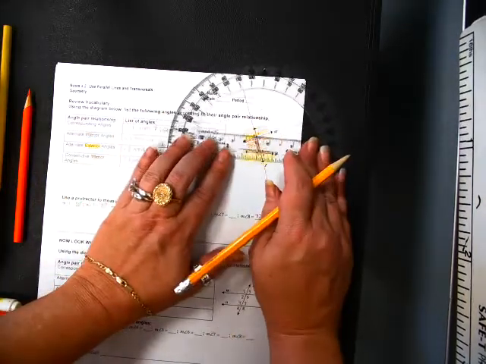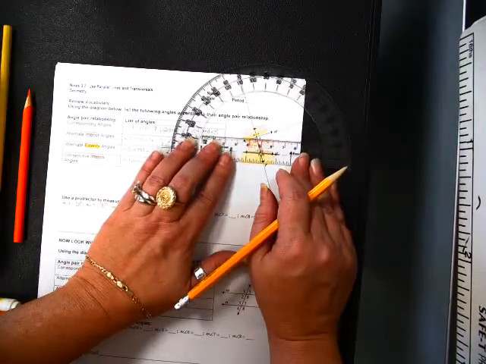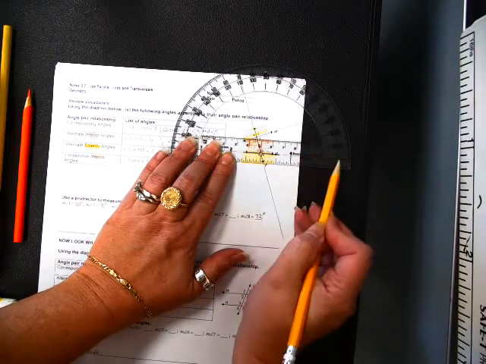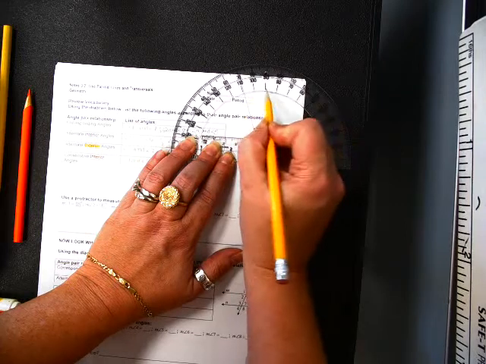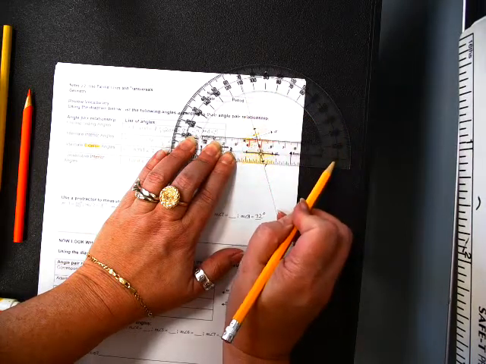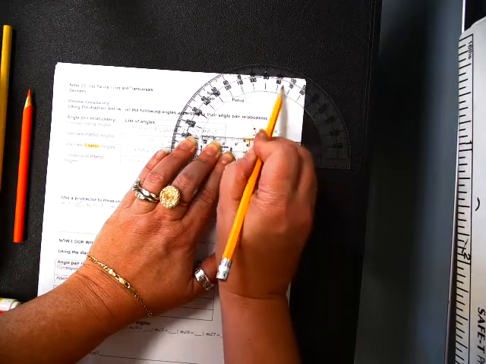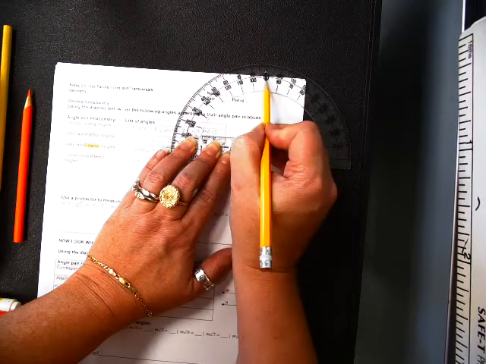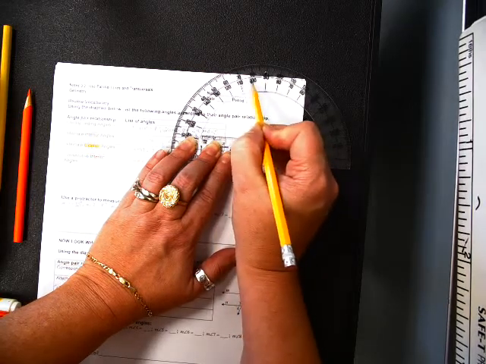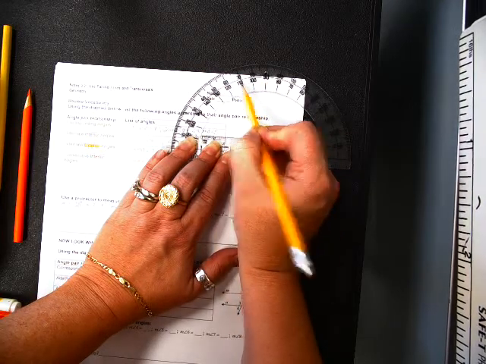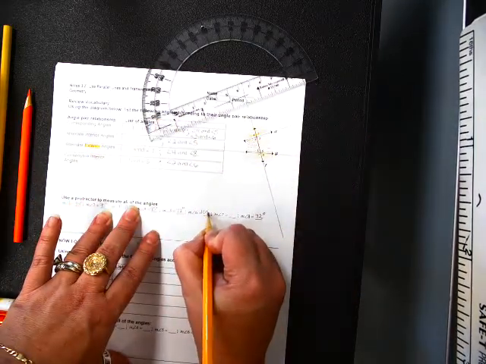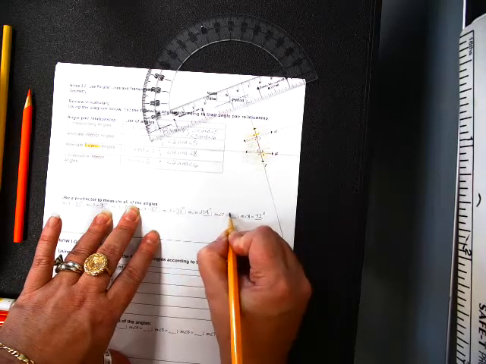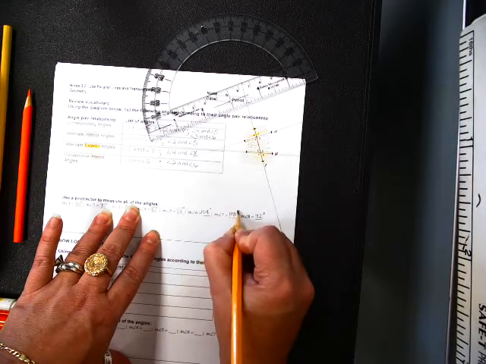But if we go ahead and measure and just practice our measuring skills, then we know that it's going to open up over here and go all the way around. So that's going to be the small 0, 10, 20, 30, 40, 50, 60, 70, 80, 90, 100, 108. So that looks like it should be 108 degrees. And so this one should be the same.